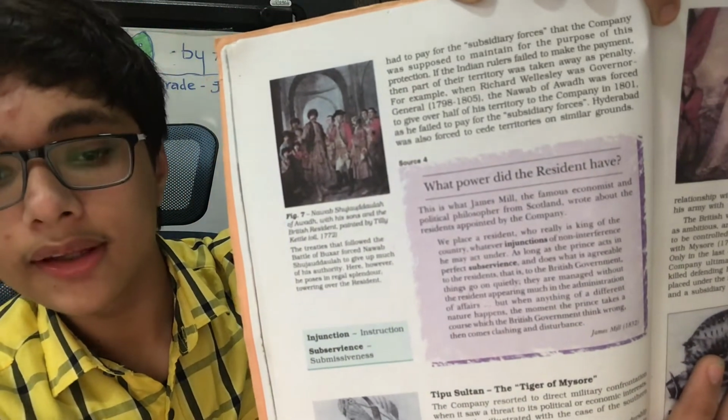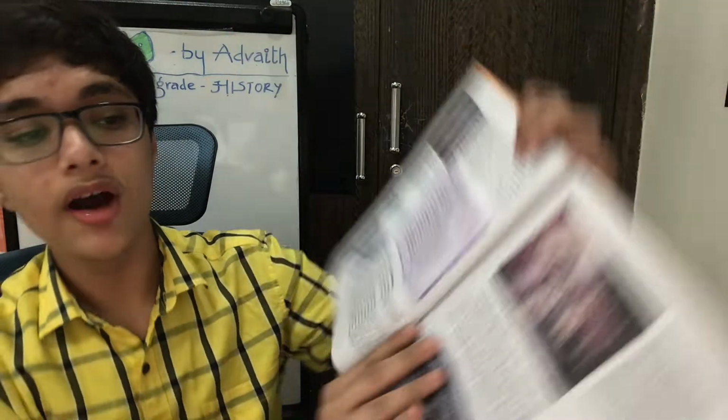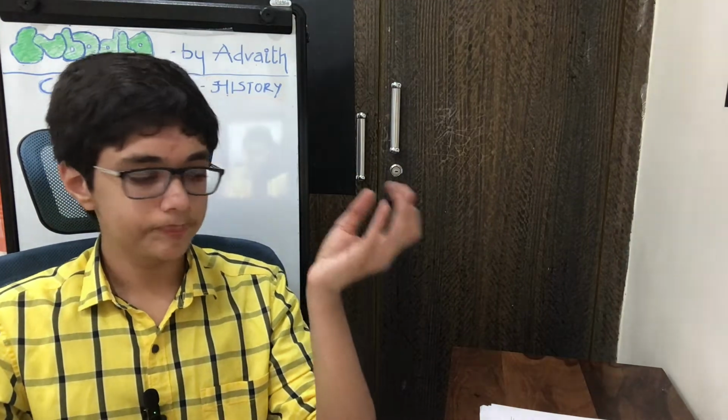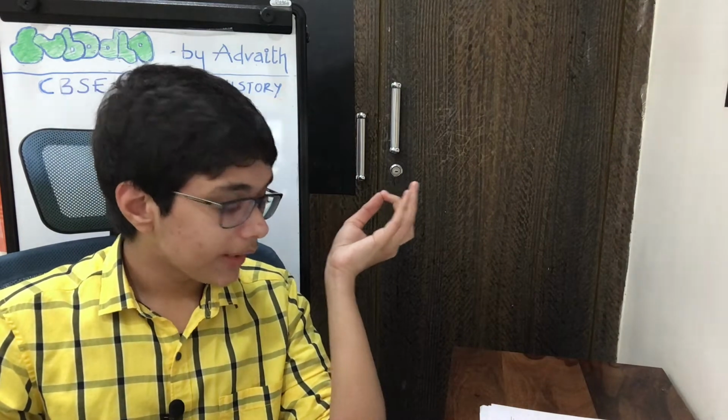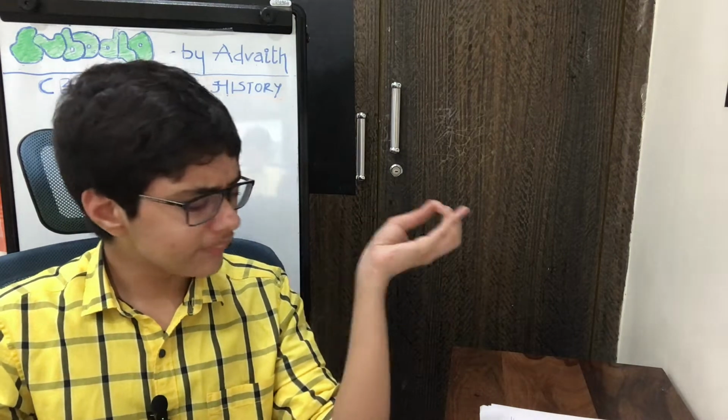Yes, that is Nawab Shujaud of Awadh. So that is the first thing that you have to remember. Who is in the picture? Answer, Nawab Shujaud of Awadh. The second thing is, who was it painted by? It was painted by Tilly Kettle. Number three, most important, is when was it painted? 1772.